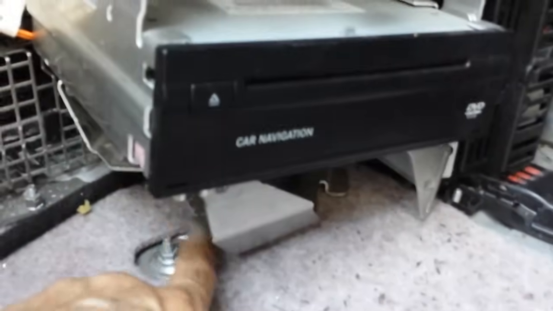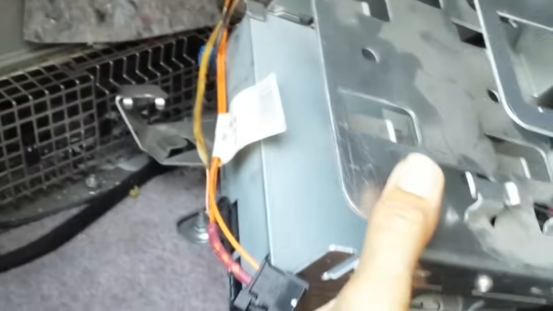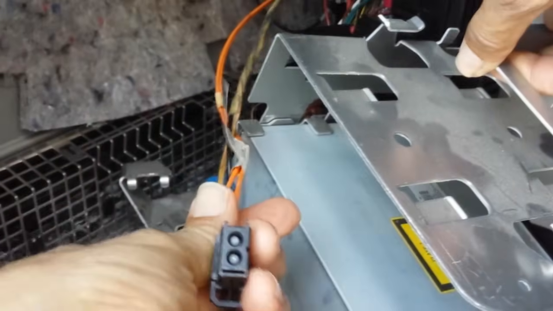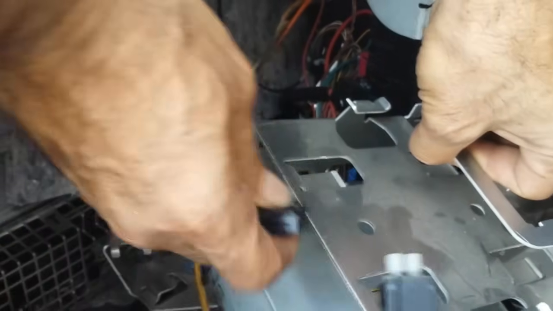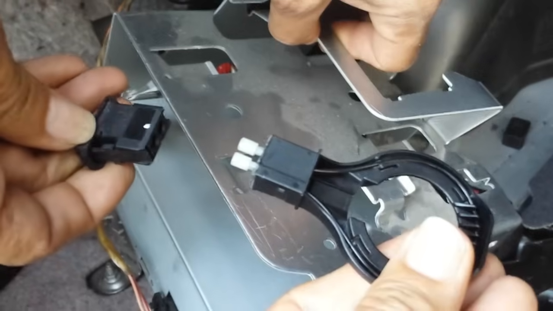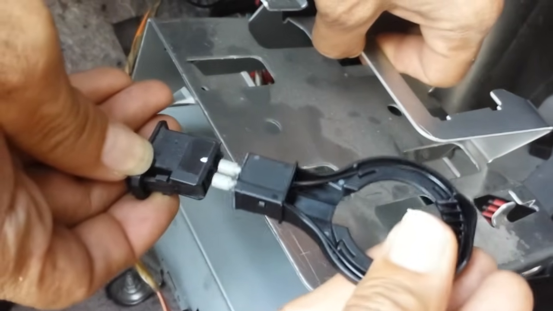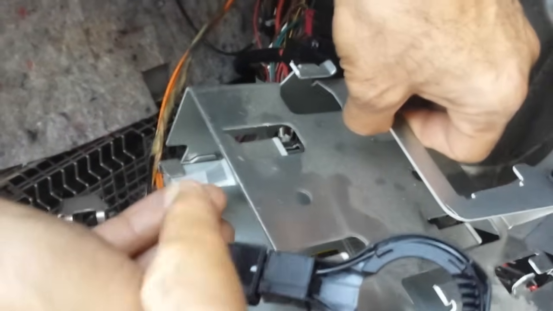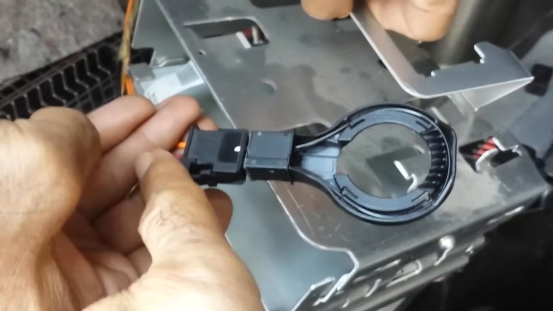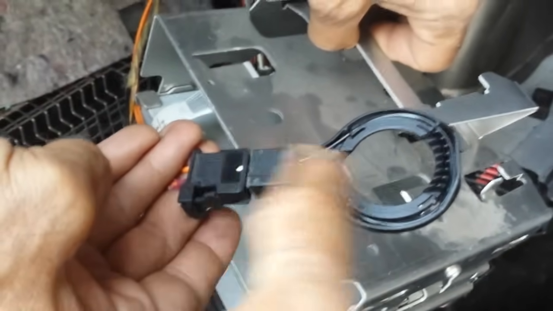If you cannot get it out, remove the screw on the bottom of the bracket, and then twist the navigation unit, and this is the fiber optic line here. The first step is you need a bypass component, a connector, which some people call a lollipop. You have to bypass the fiber optic line. Basically, it's just a loop. It goes into the connector harness of the car, and when the fiber optic comes in, it goes back to the fiber optic line. So it just makes a loop.